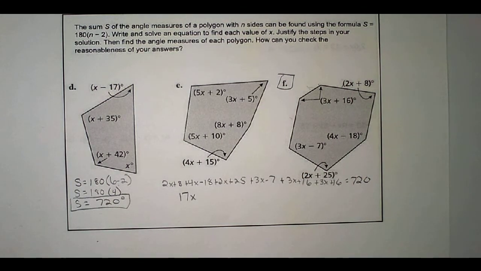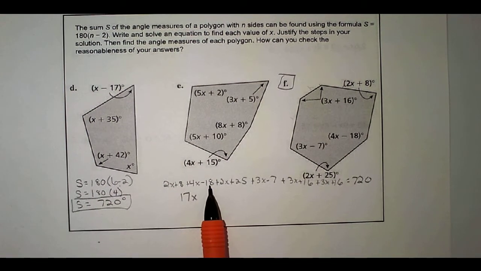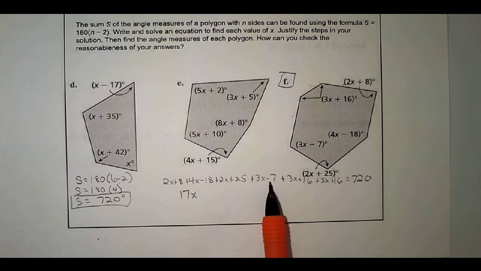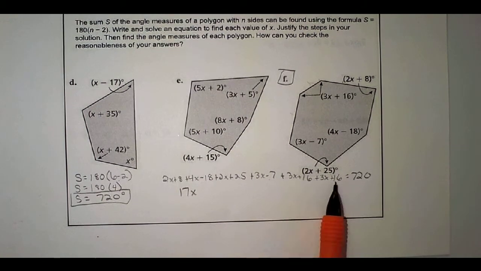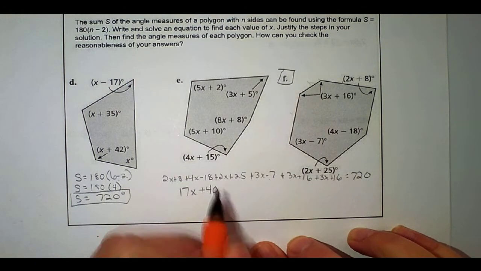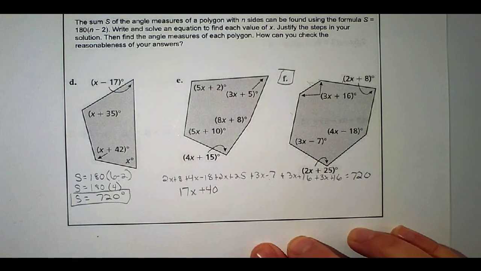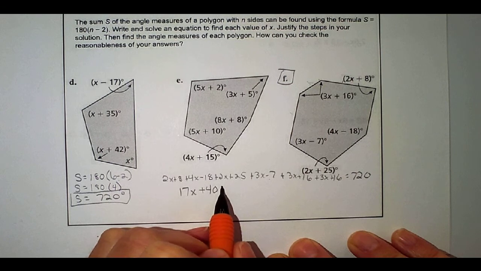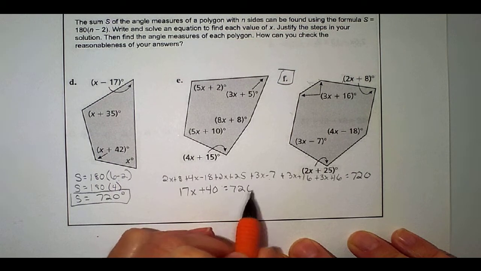Okay, looking at the rest, I have 8 minus 18 plus 25 minus 7 plus 16 plus 16. That's going to give me 40. Equals 720.